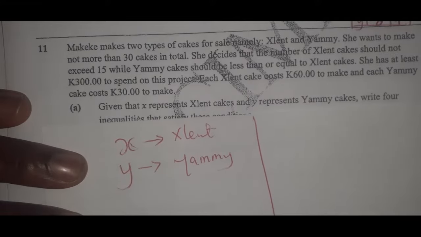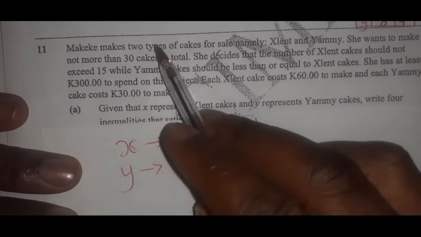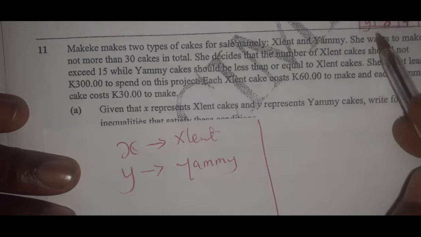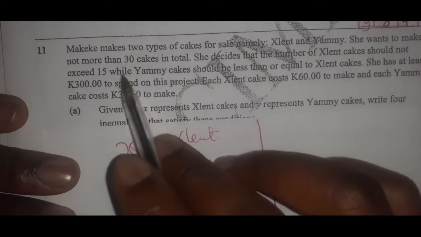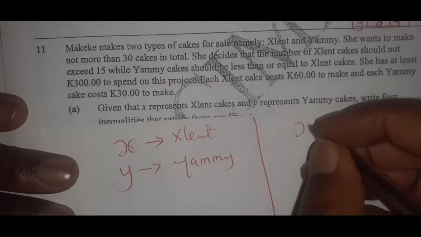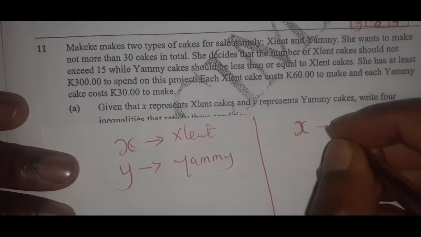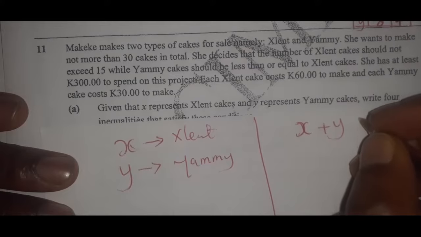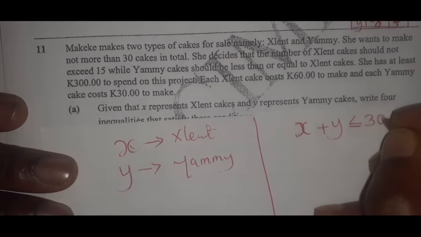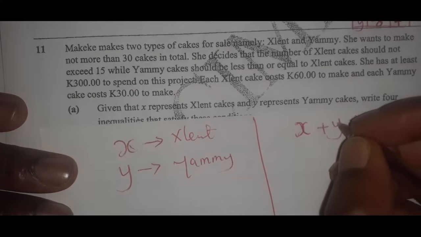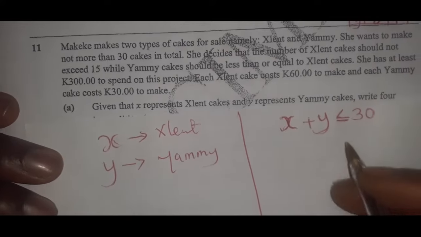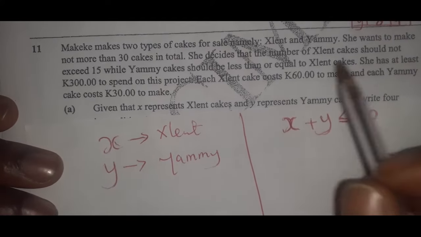So how do we write? We can read again. She makes 2 types of cakes. She wants to make not more than 30 cakes in total. So this one is telling us that when we add x and y, it should not be beyond 30. She wants to make not more than, so it can be equal to 30 or less than. So this is the first inequality.